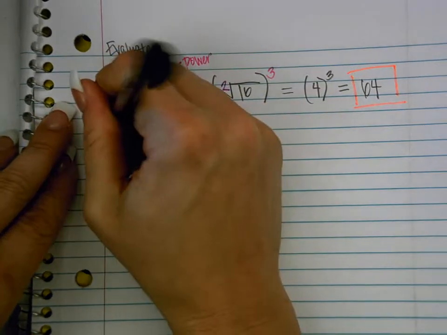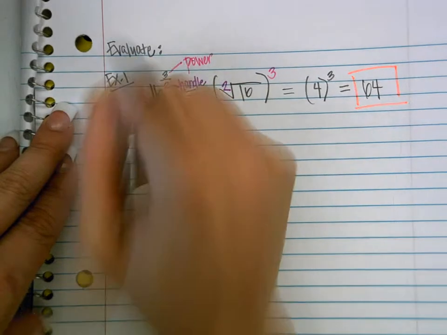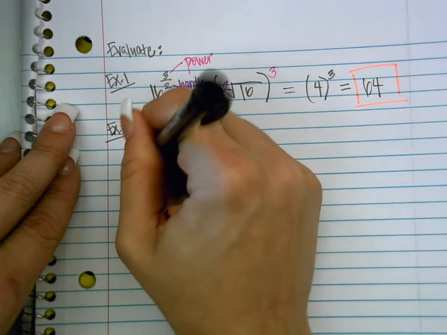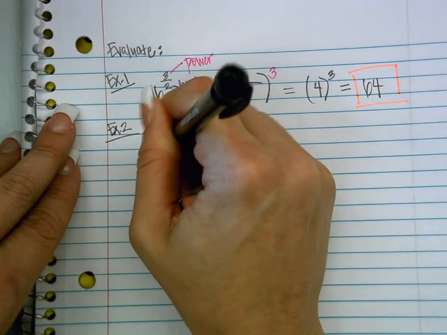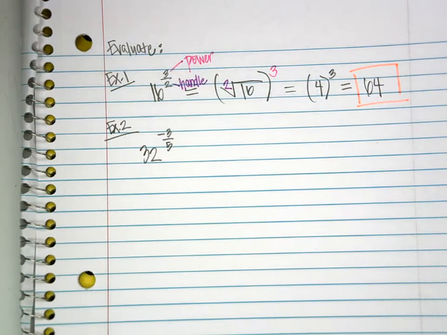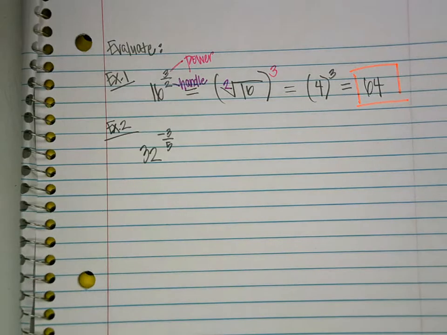Try another one, number 2. We're going to do 5 of these. For number 2, 32 to the negative 3/5 power.